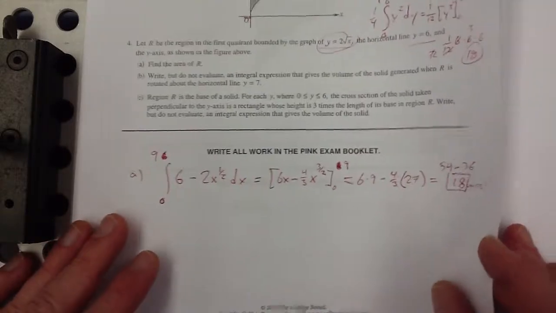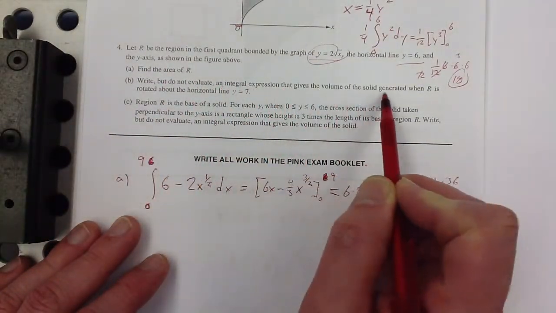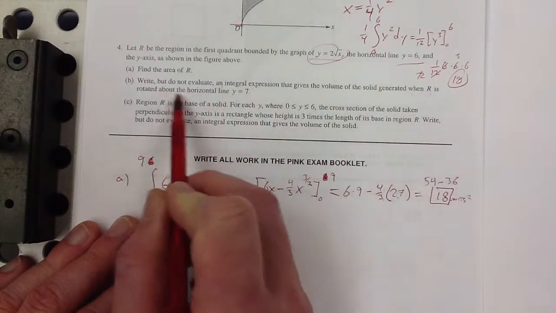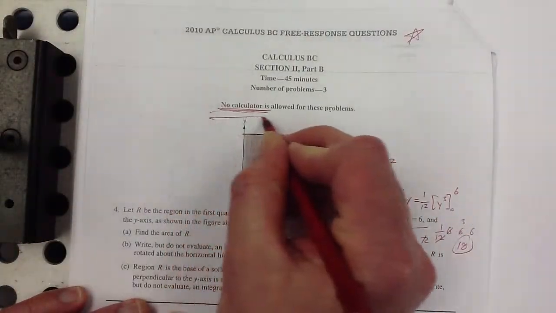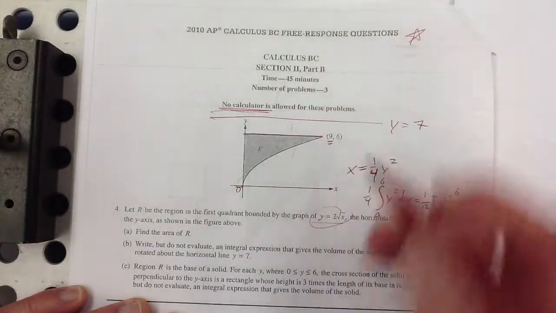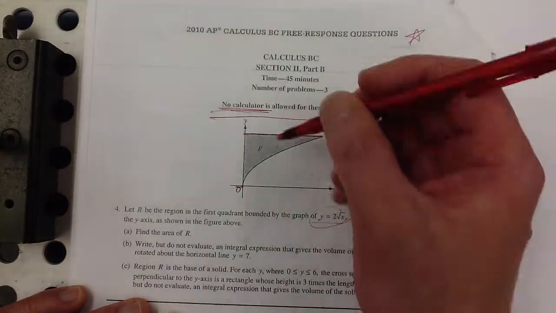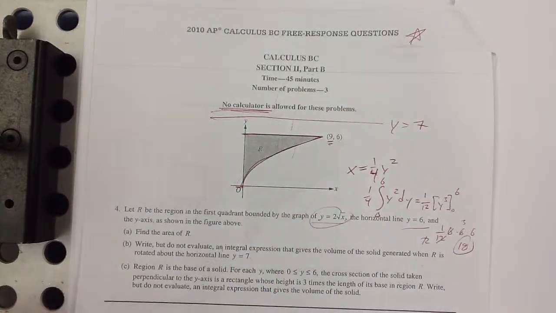All right, let's try part B. Write but do not evaluate an integral expression that gives the volume of the solid generated when R is rotated about the horizontal line y equals 7. The horizontal line y equals 7 is up here. So when I rotate around that, this is going to be the outside radius and this is going to be the inside radius.